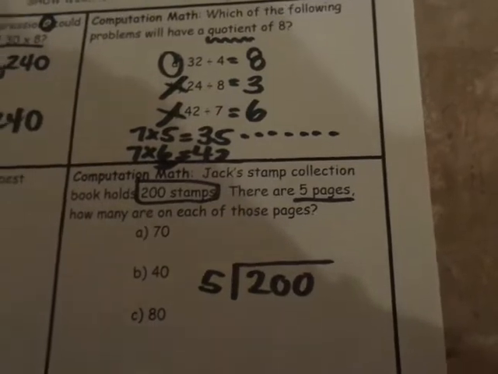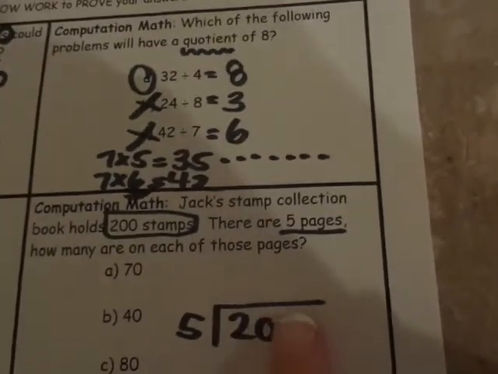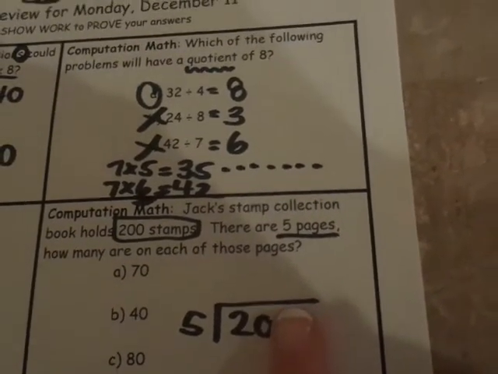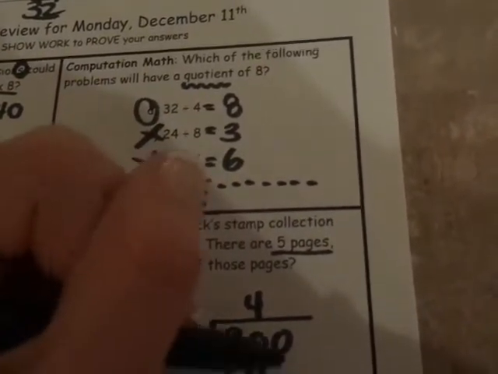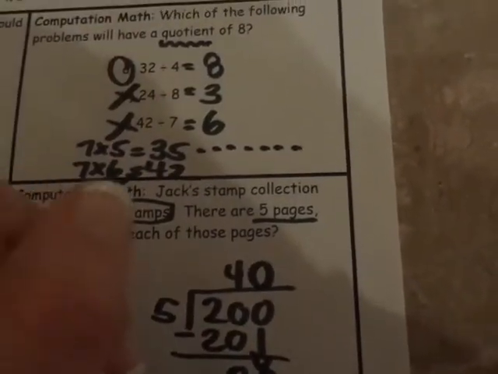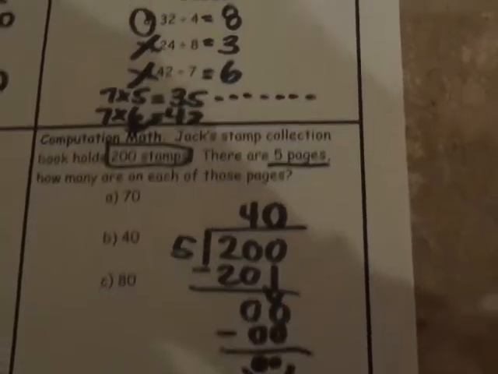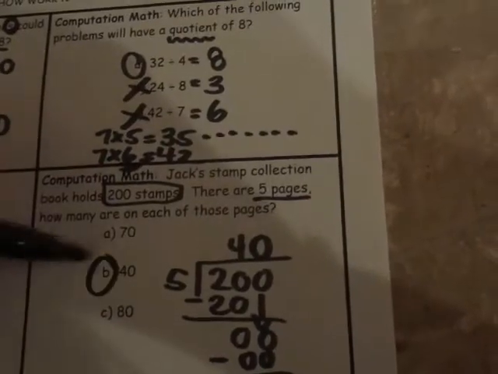Okay, you can do this traditionally, or it might even be a quick fact for some of you. Cover up that 0. Can 5 go into 20? Yeah. How many times? 4. 4 times 5 is 20. Subtract that out. Bring down the 0. How many times can 5 go into 0? 0 times. Subtract that out. And we're done. Our quotient is 40.